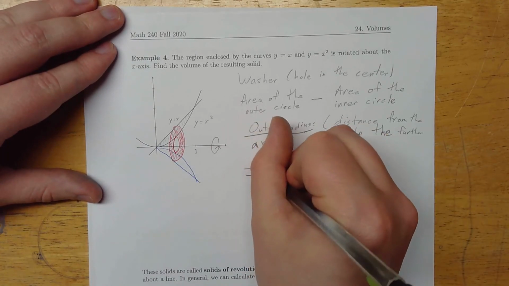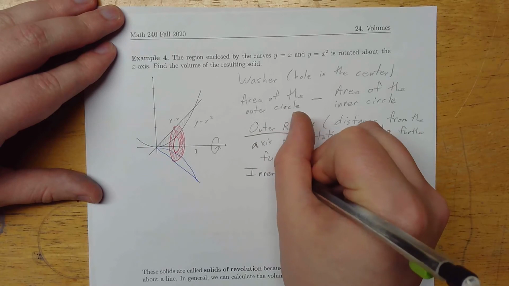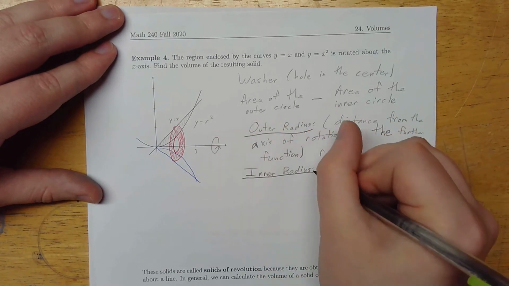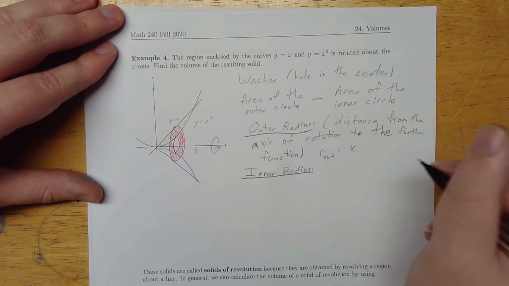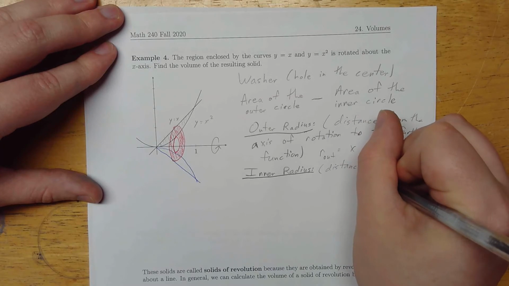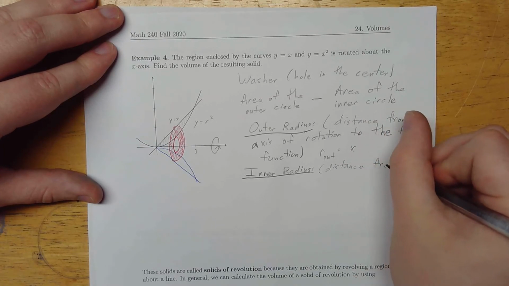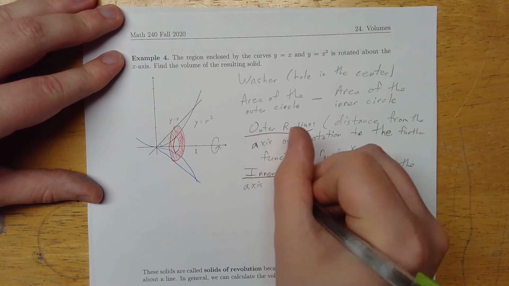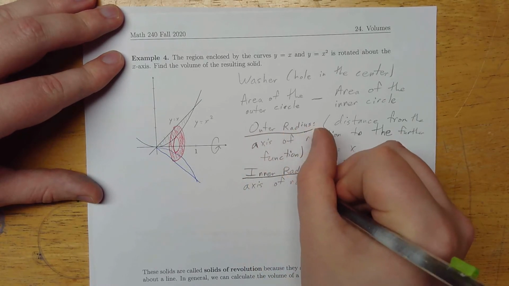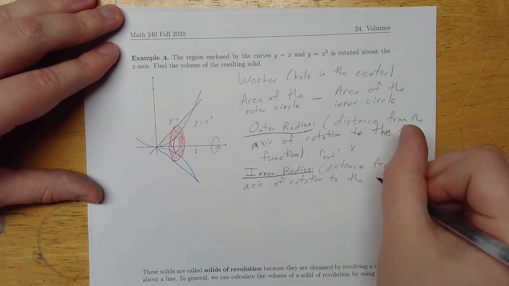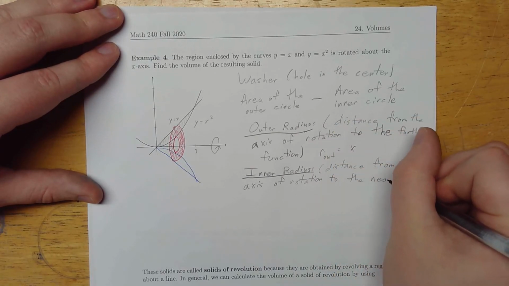Our inner radius, on the other hand, is going to be whatever the distance from the axis of rotation to the nearer function is.